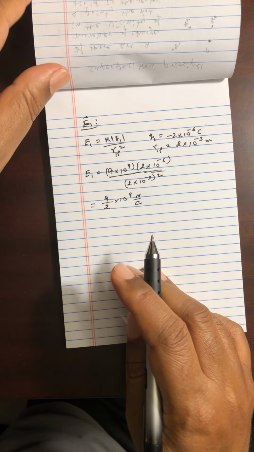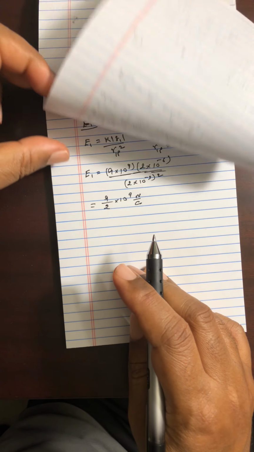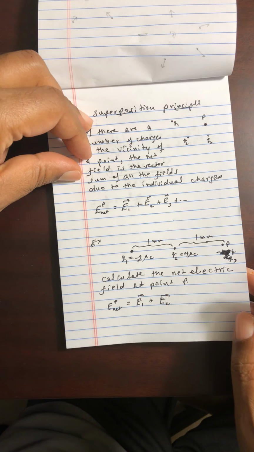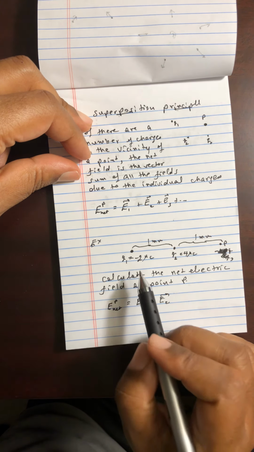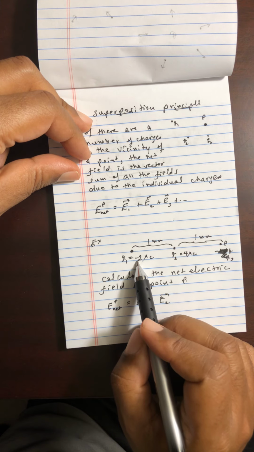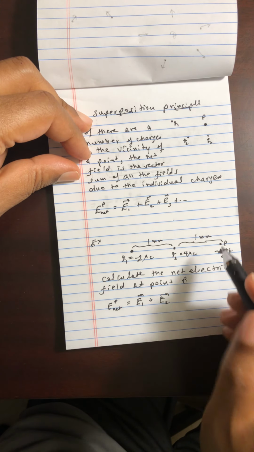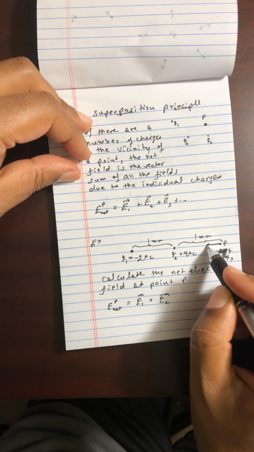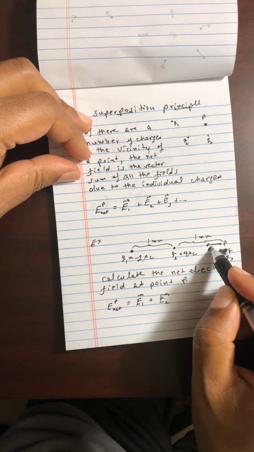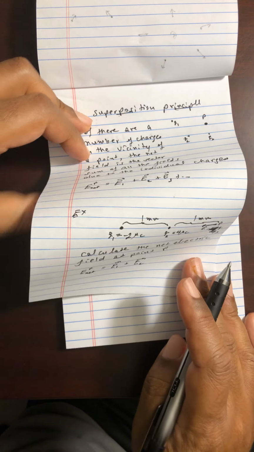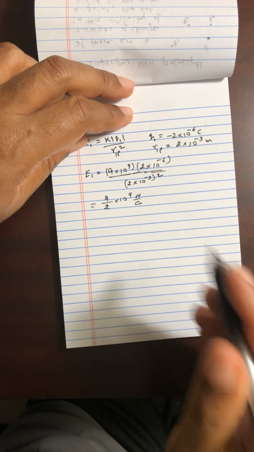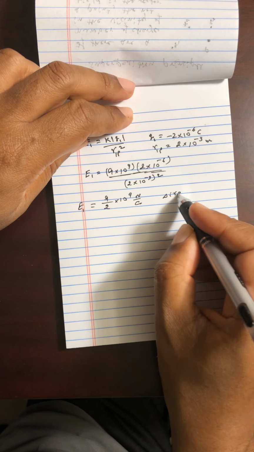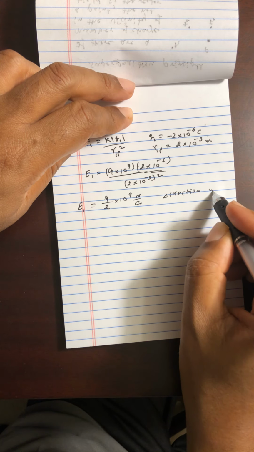Now let's look at the direction. Remember, the direction is, if the charge is positive, it's radially outward. If the charge is negative, it's radially inward. So this is negative, so the direction is going to be radially inward towards the charge. This would be the direction of E1, which is west. So the direction for this electric field is west. This is the magnitude, and the direction is west.